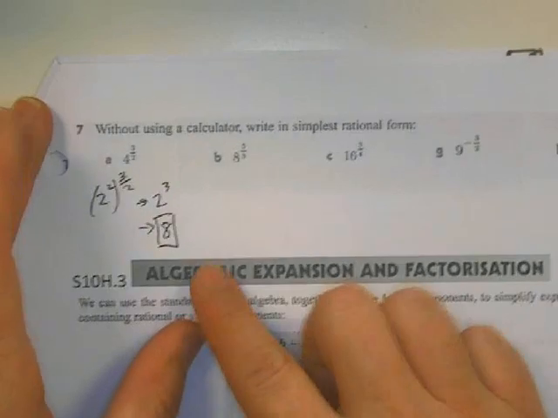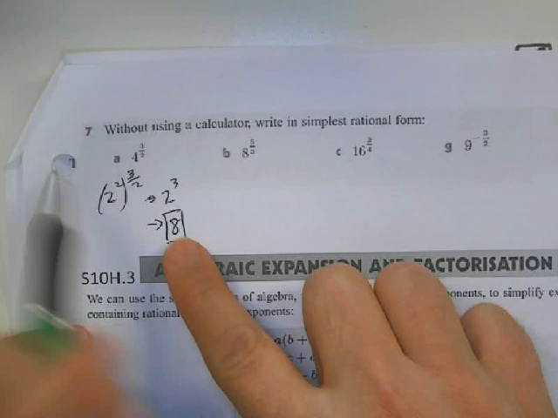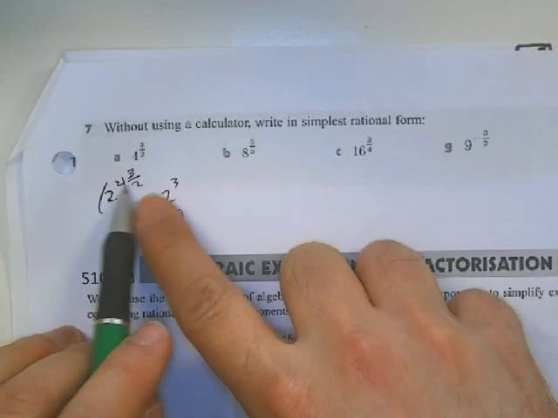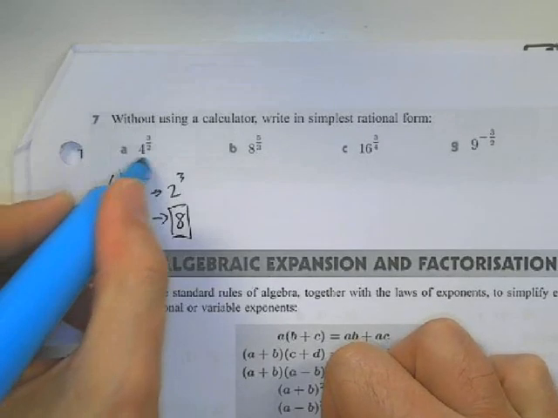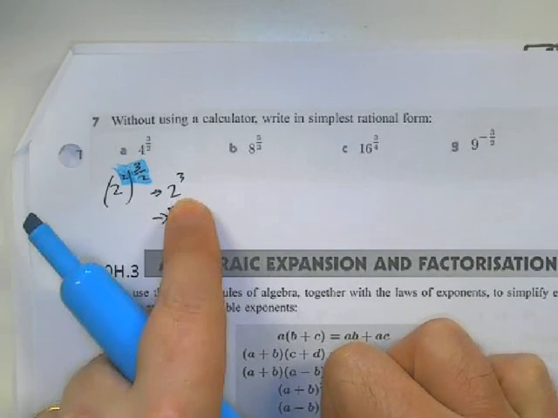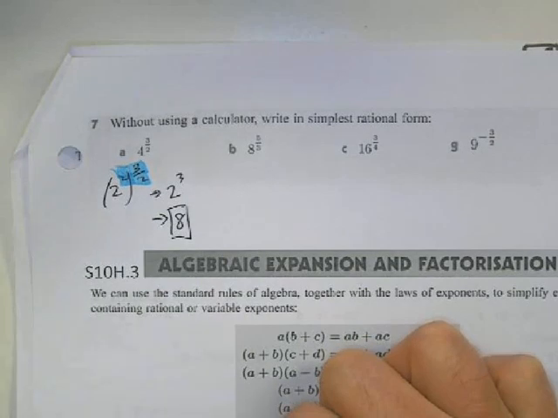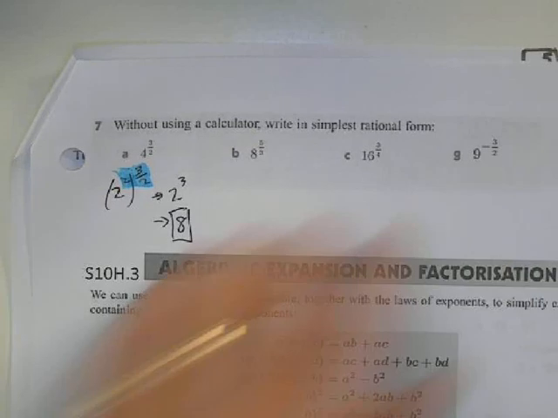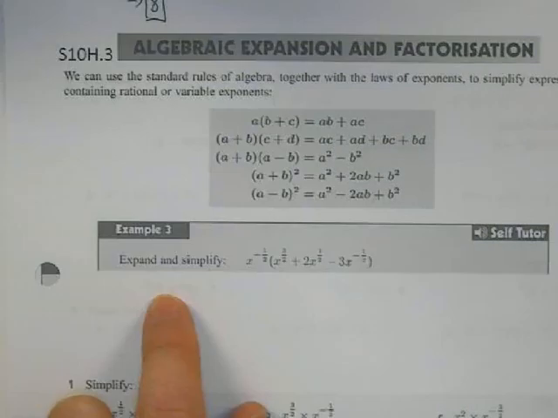Okay, let's do 1 or 2 more here. So I've got 4, which we know is 2 squared, and then here we multiply those powers together. 2 times 3 over 2 is just going to simplify to 3. Okay, so I'll put up the answers for those in just a minute. So now we're going to do example 3.